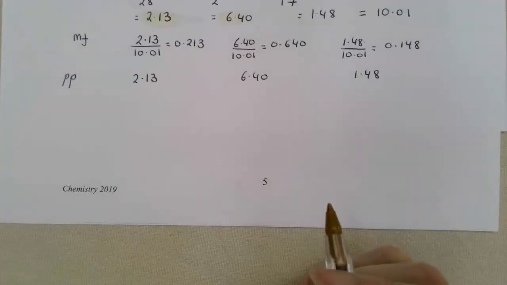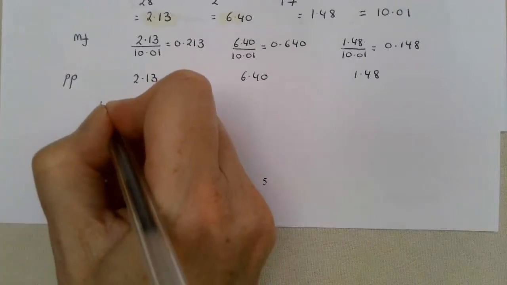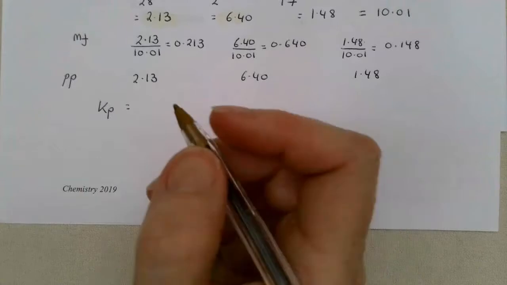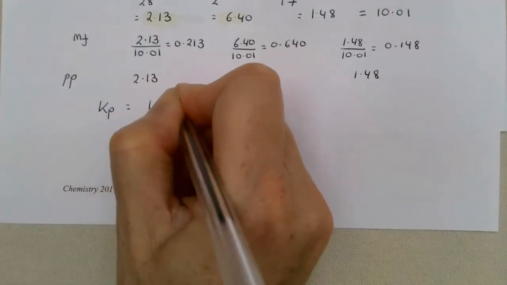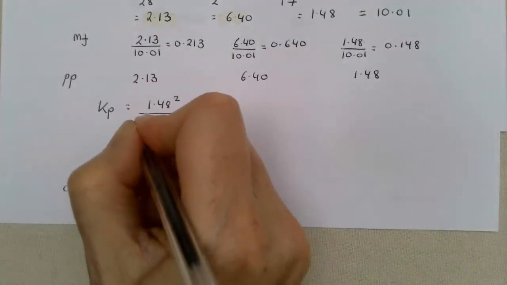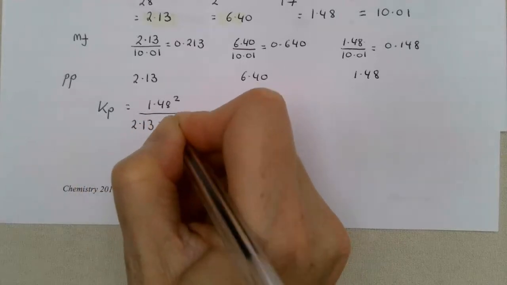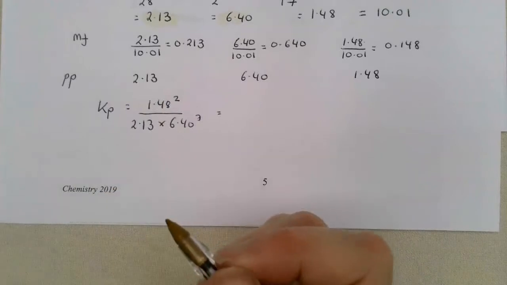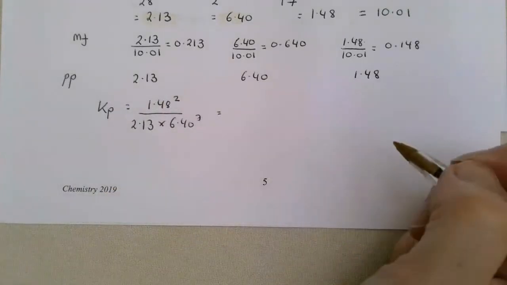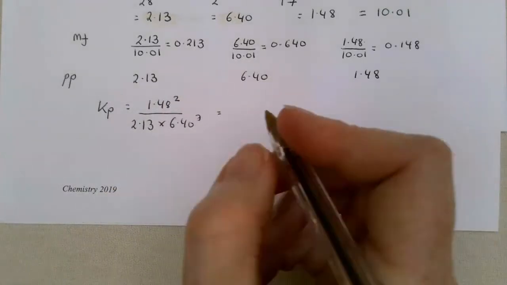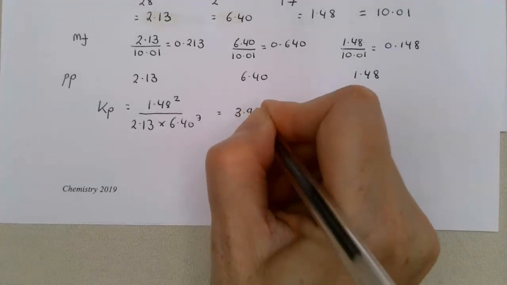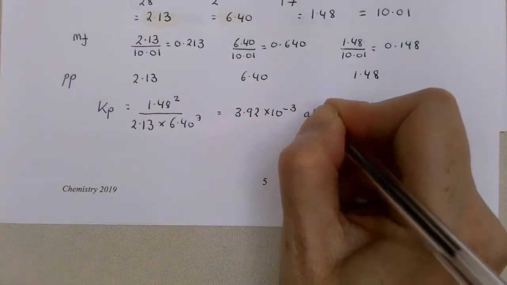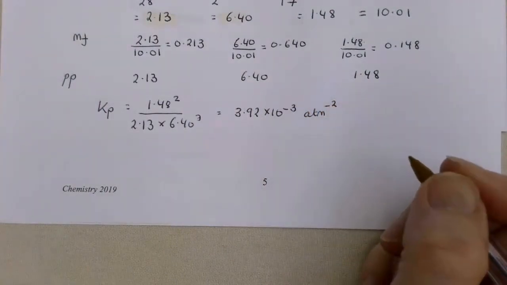So now I have my numbers, I just need to put them into my Kp expression and make sure I put in the right powers. So I've got 1.48 squared over 2.13 times 6.40 cubed, and I'm using rounded numbers here. I suggest in the exam you don't round your numbers at this stage, but you should get 3.92 times 10 to the minus 3 ATM, don't forget the units, to the minus 2.